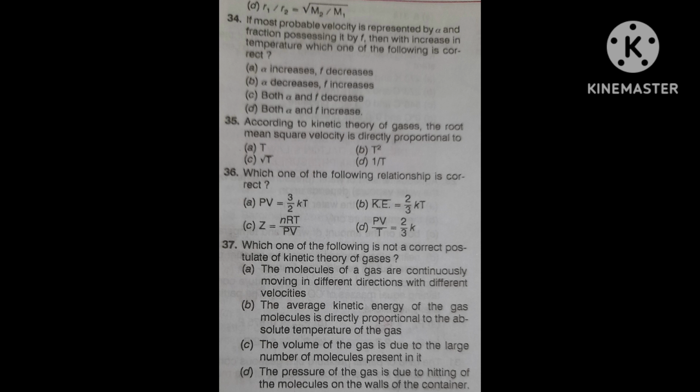Just think, you can also answer this if you know the subject matter. The correct answer, the direct answer, is under root T.